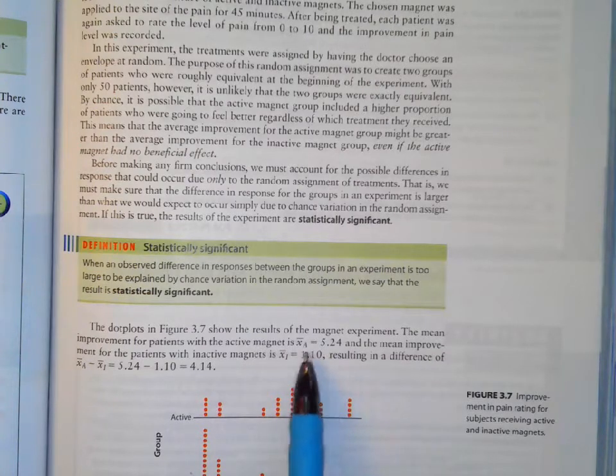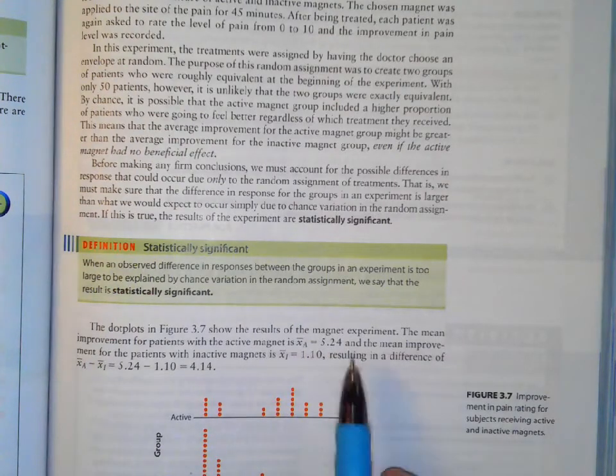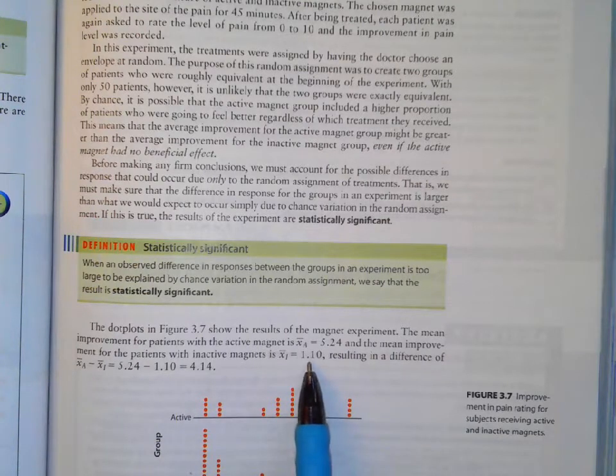Group A with the active magnet had pain improvement of 5.24. Remember, they had to rate their pain on a scale of 1 to 10, so they improved by 5. The other group, the inactive magnet, only improved by 1.1.